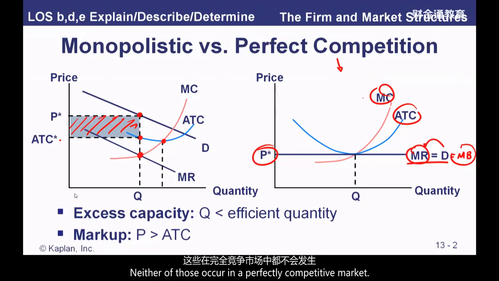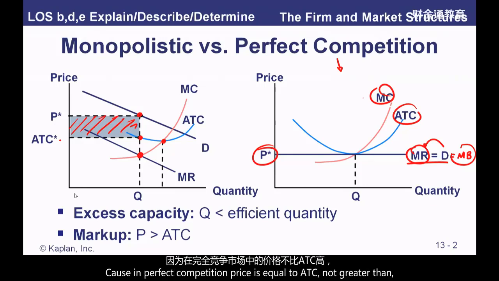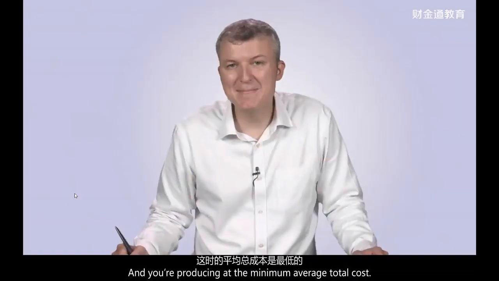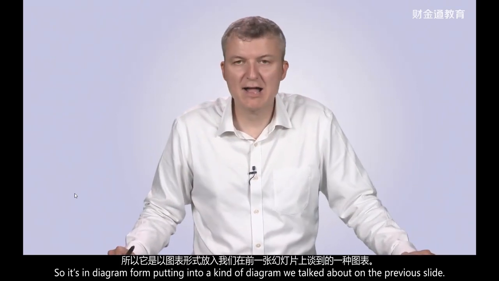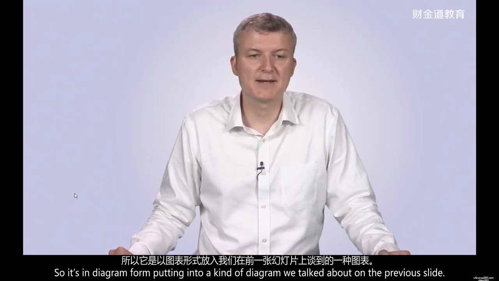Neither of those occur in a perfectly competitive market. If you're in perfect competition, price is equal to ATC, not greater than, and you are producing at the minimum average total cost. So it's in diagram form, putting into a kind of diagram what we talked about on the previous slide.